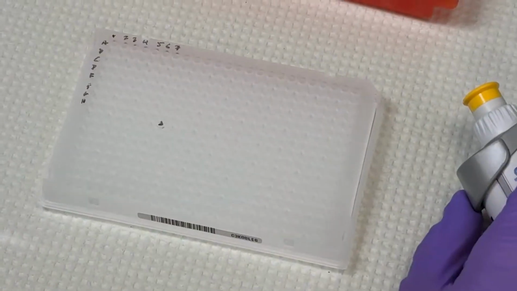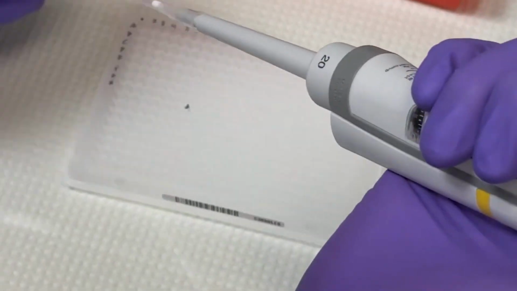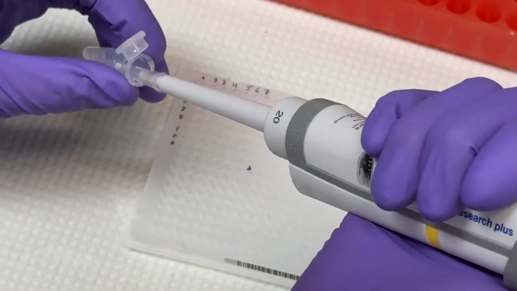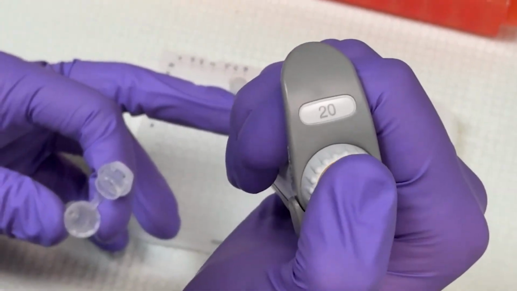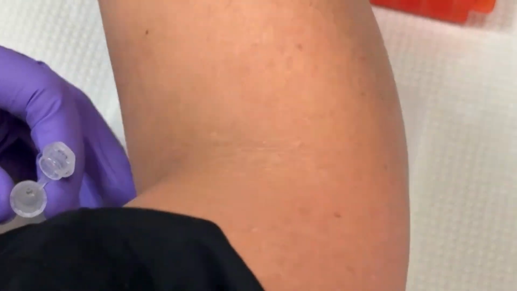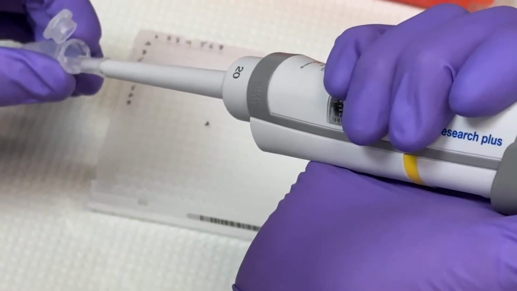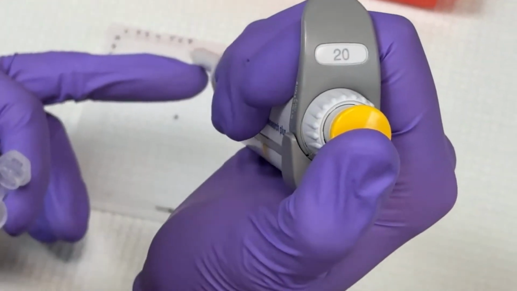18S and TERT are both really common, really good endogenous control tests. We're going to see how they compare against each other.